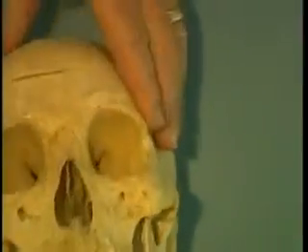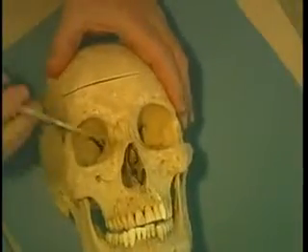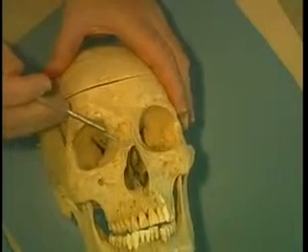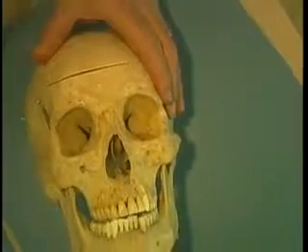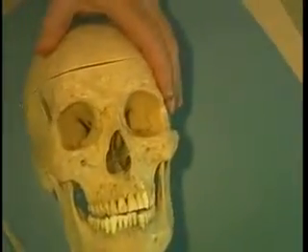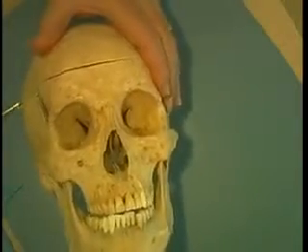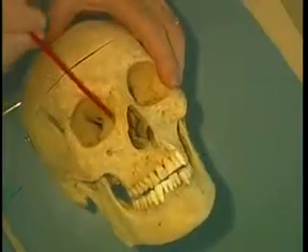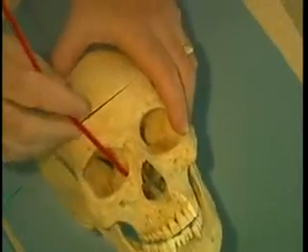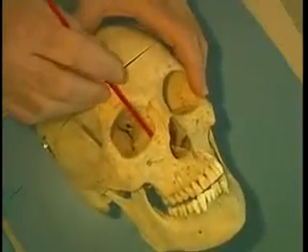On the top of the skull, front of the skull, the nasal bones here. As we go into the orbital chamber, on the medial wall, there's a nasolacrimal canal and the lacrimal bone right there.